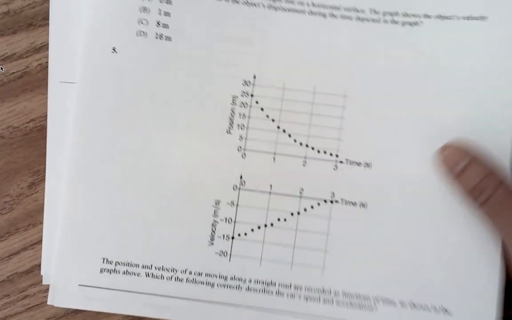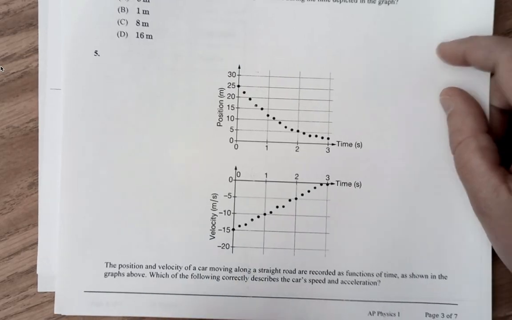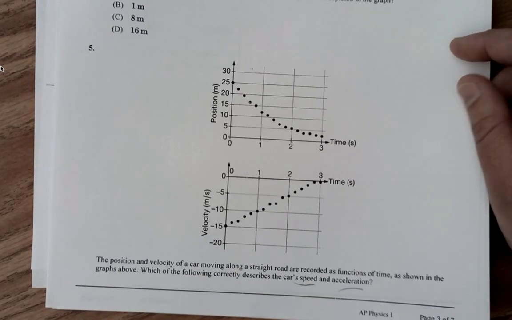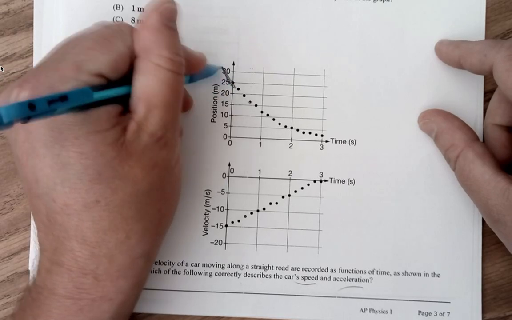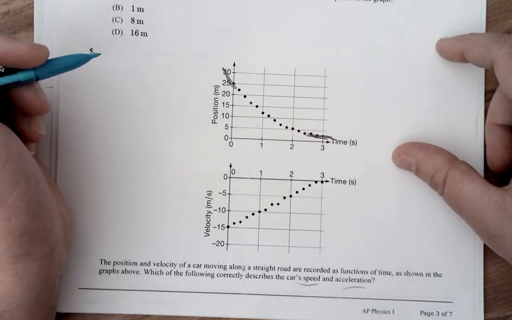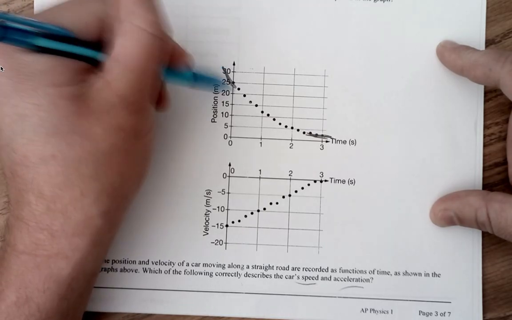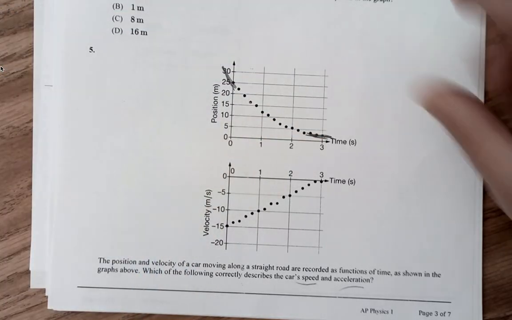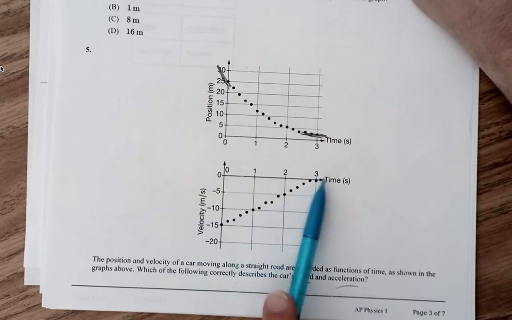As we continue to number 5, it gives us 2 separate graphs, a position versus time and a velocity versus time, and it's asking us to describe the car's speed and the acceleration. We can use the position versus time graph, which starts with a negative slope and goes down towards a 0 slope at the end. So it's going from a big negative velocity to a zero velocity, and it looks like it's slowing down.